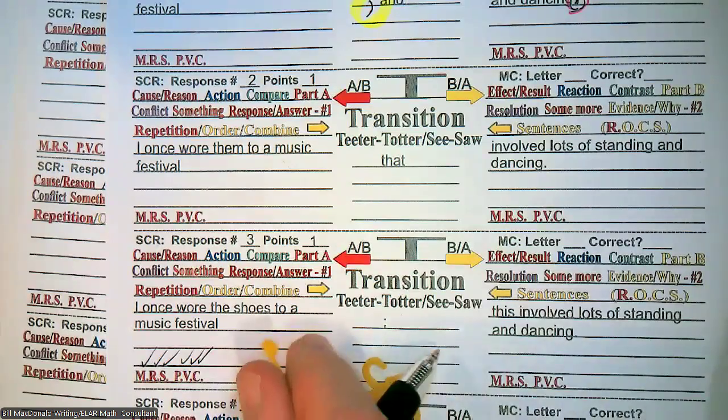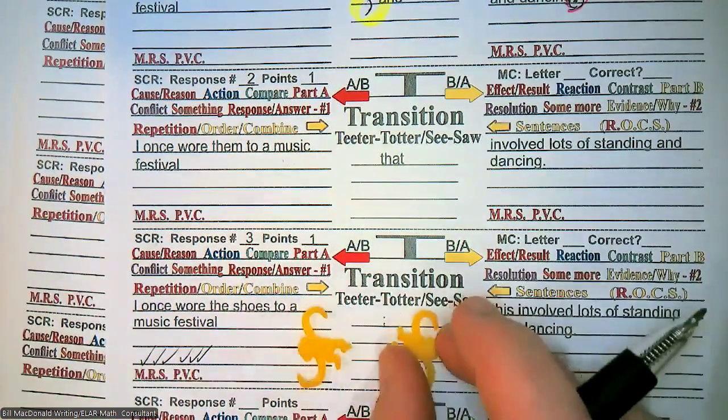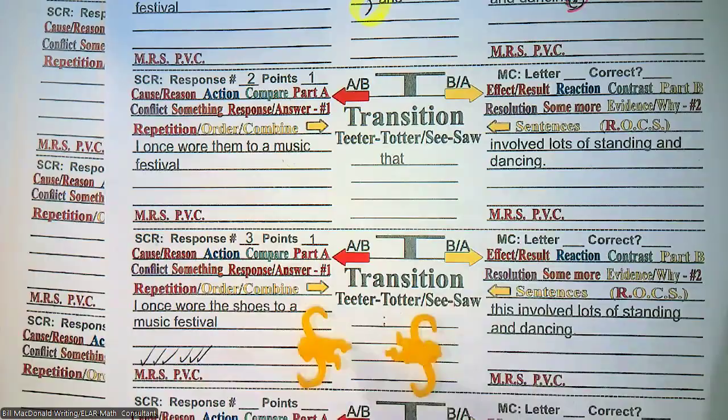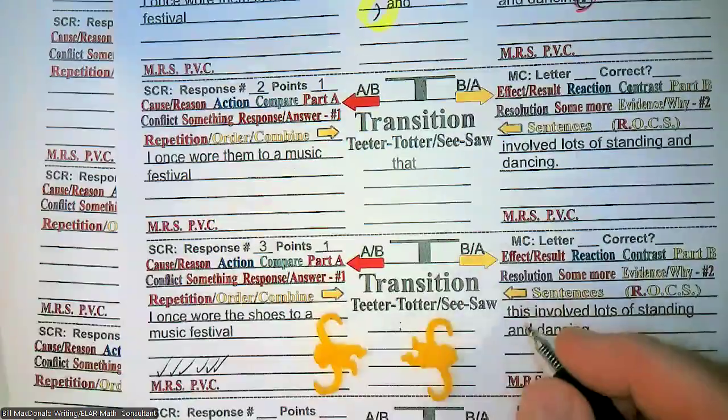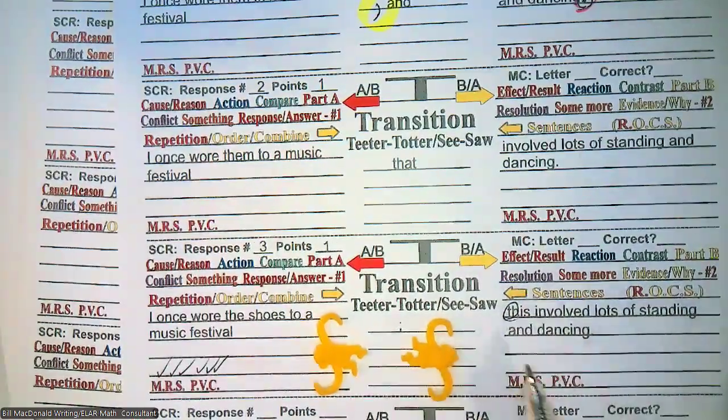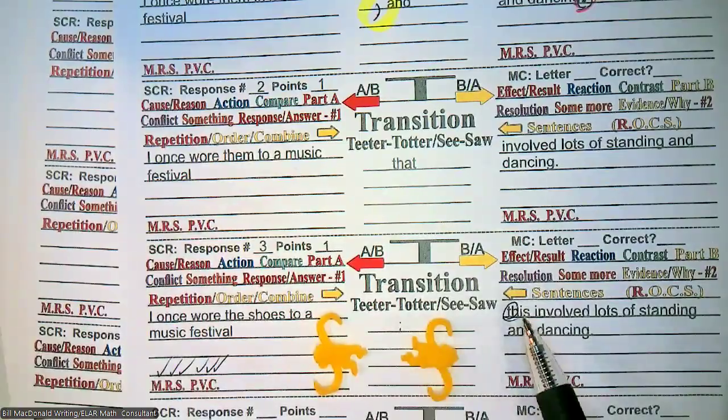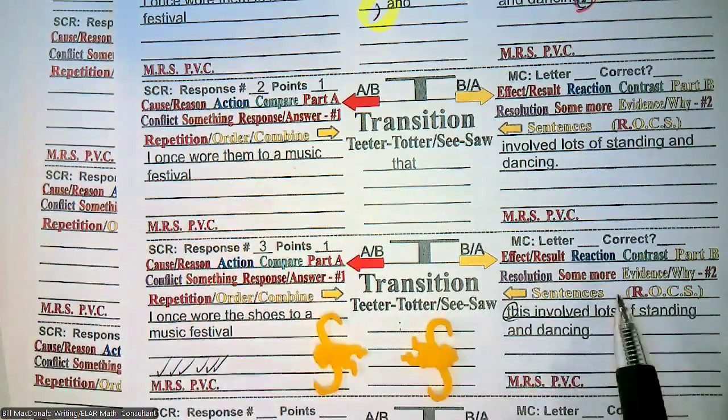But this time they say, let's join these two with a semicolon. Now, the typical rules of a semicolon are that the second sentence does not need to be capitalized unless we're talking about a proper noun.